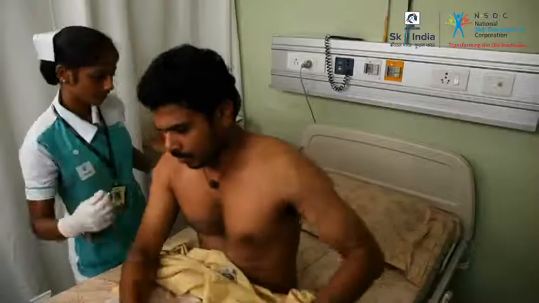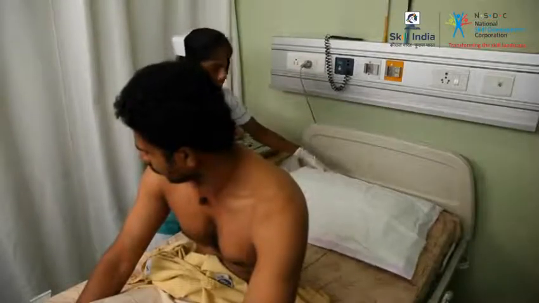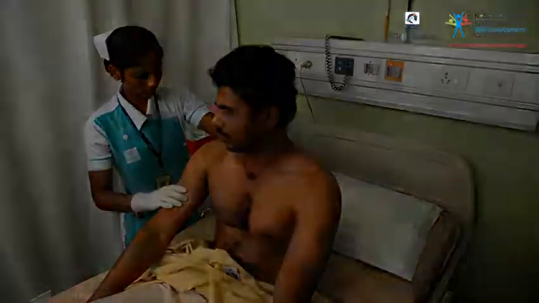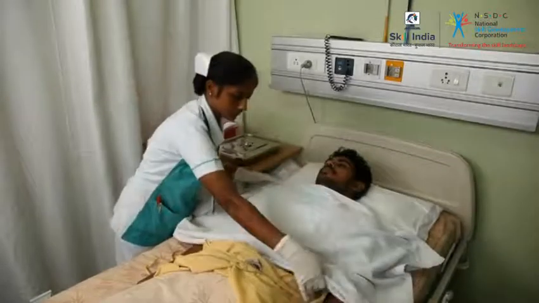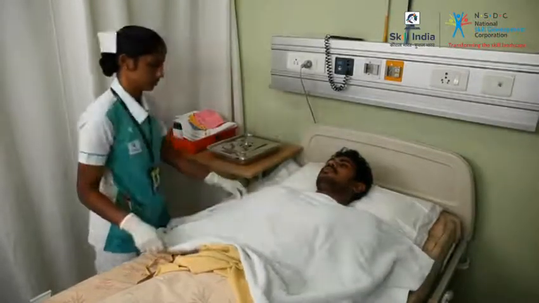Untie the gown or loosen the bed clothing. Cover the pillow with a towel or any protective cover to keep it dry. Put a towel under the person's neck and arms. Put the bed shampoo pan under the person's head.